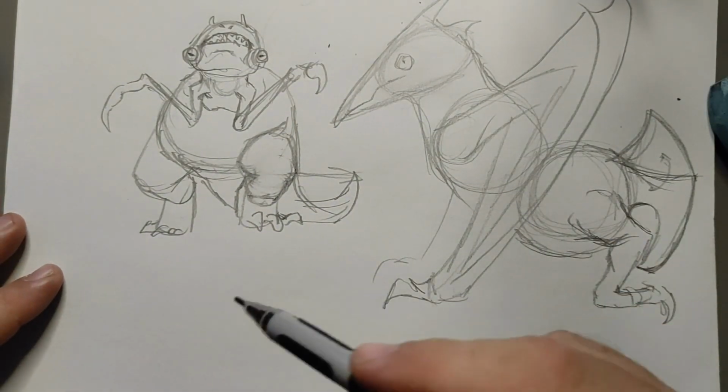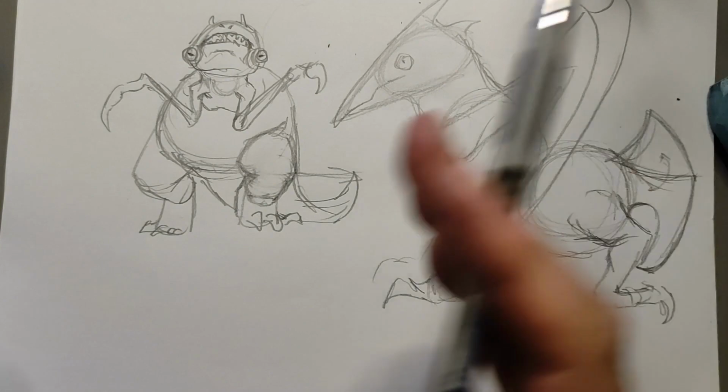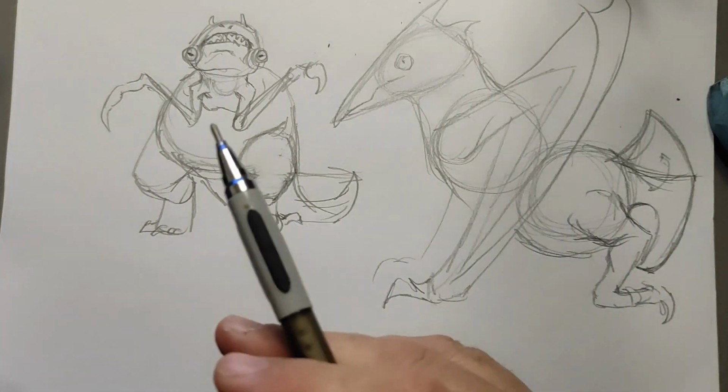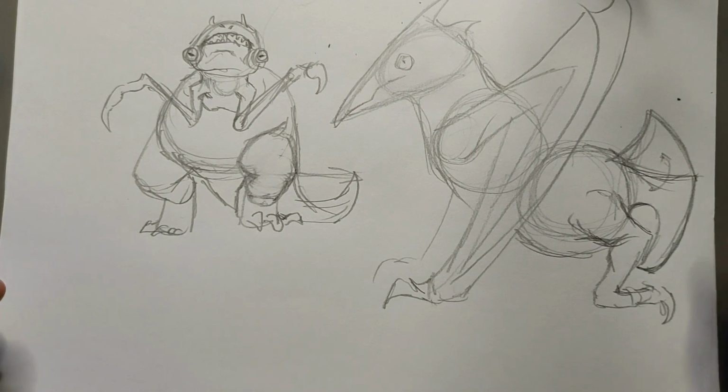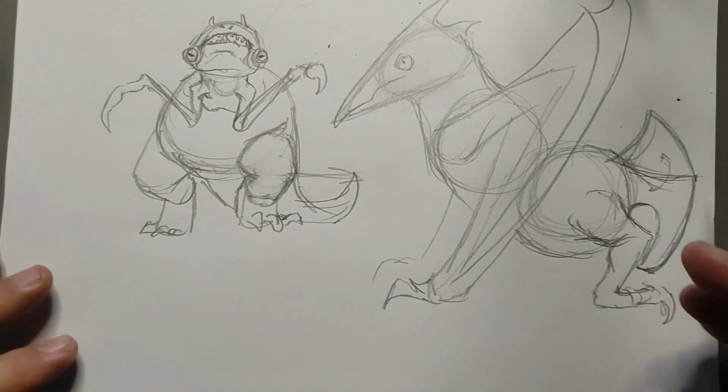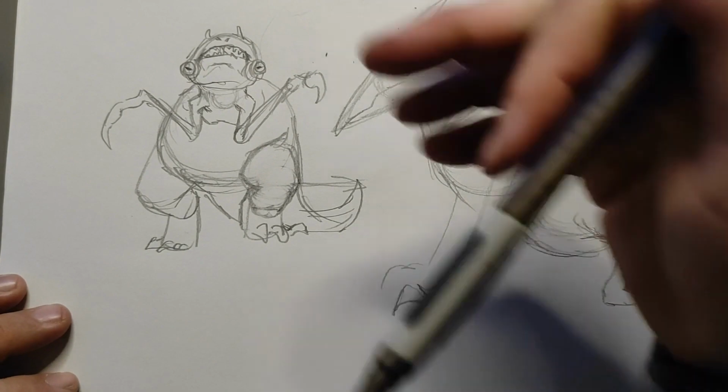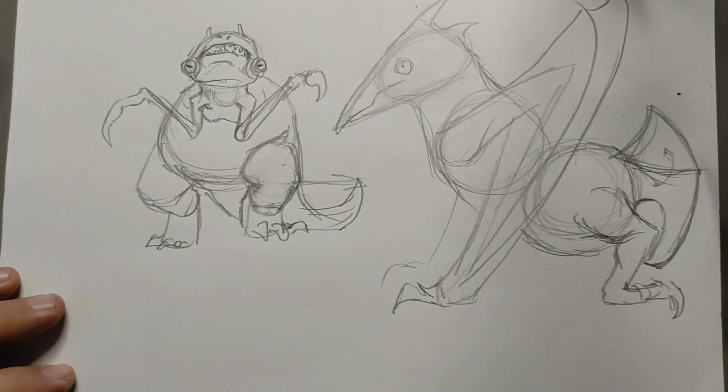Now the more difference there is in the sizes of the proportions, the more extreme the creature will look. Like a huge head, huge pelvis, huge legs, huge arms or wings or whatever. Let's make something with huge wings.